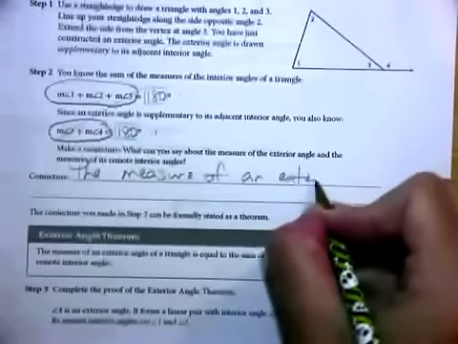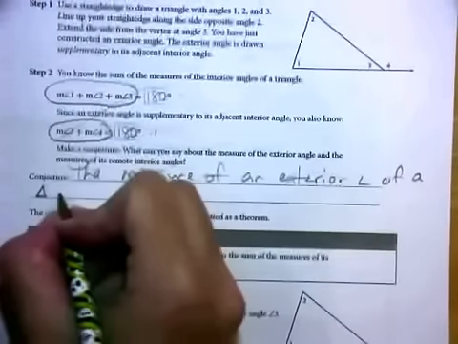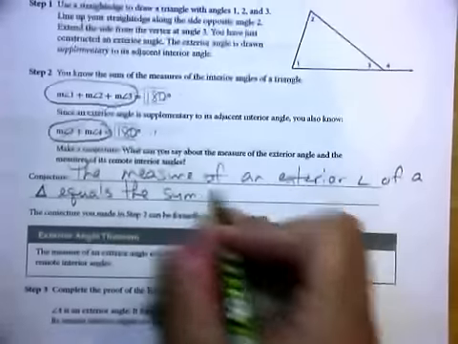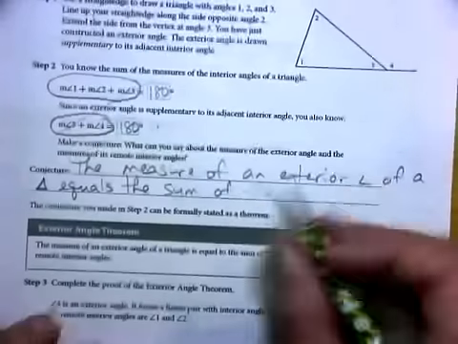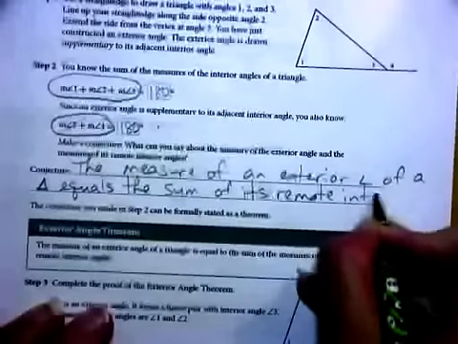So the measure of an exterior angle of a triangle equals the sum of the remote interior angles. And there you see it. Pretty close to word for word, the exterior angle theorem for a triangle.